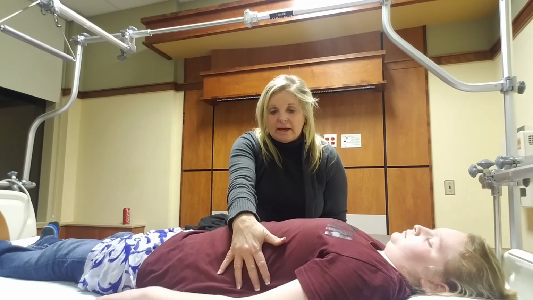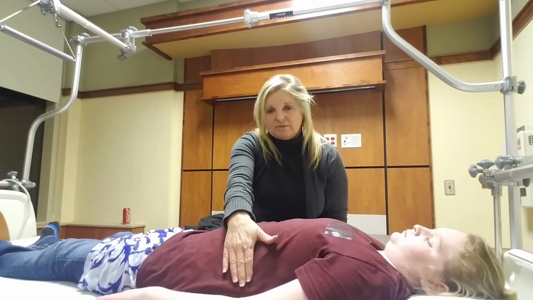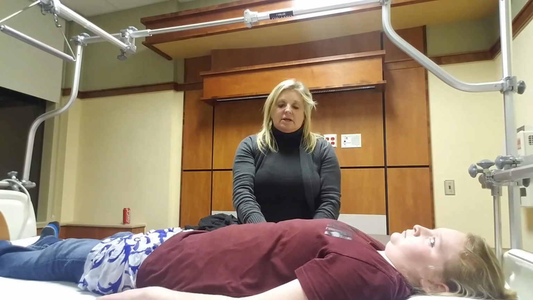If you feel on the left side, however, you may not feel anything over there because it's less palpable on the left side than it is on the right side.